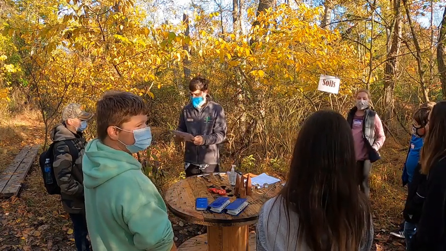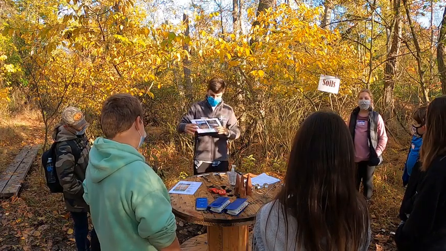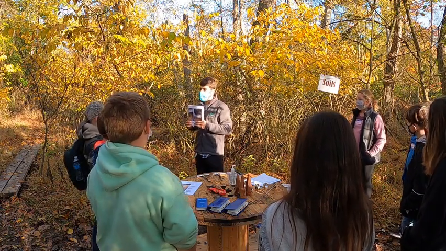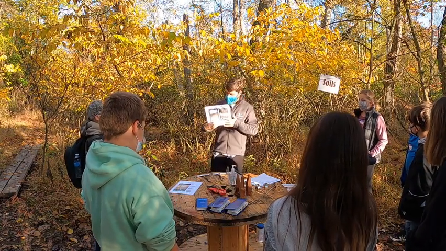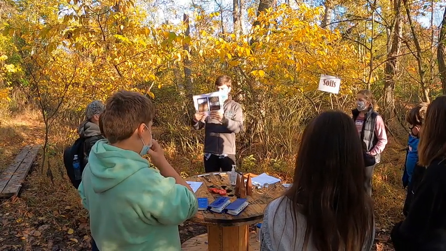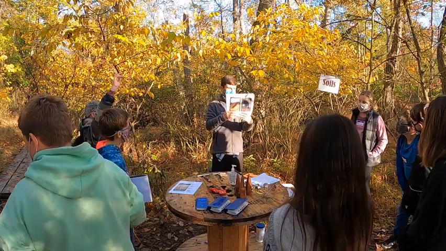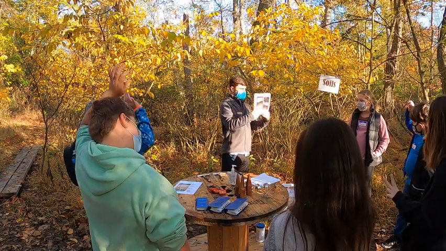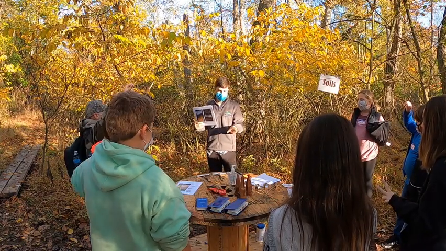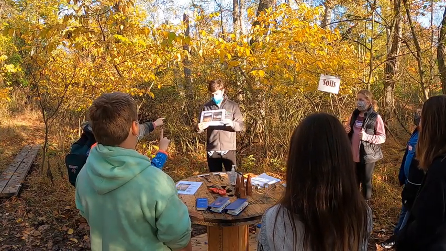Now I actually have a picture of real wetland soils here, and one of these is a wetland soil and one of these is not. This is number 1 and this is number 2. Which do you think is the wetland soil? So 1 and 2. All right, I'll say it on 3. 1, 2, 3.